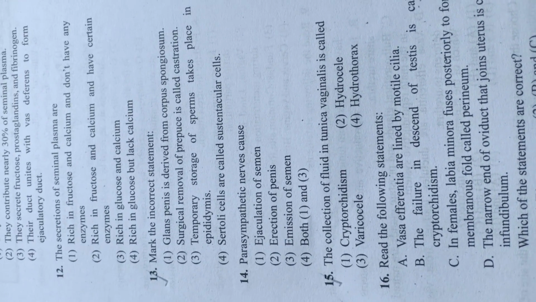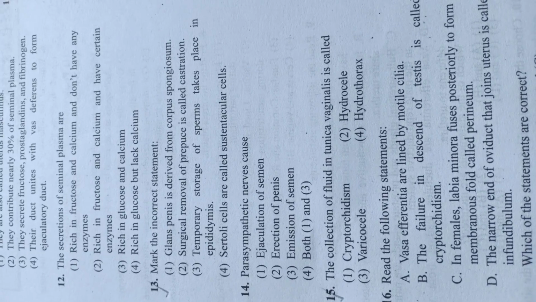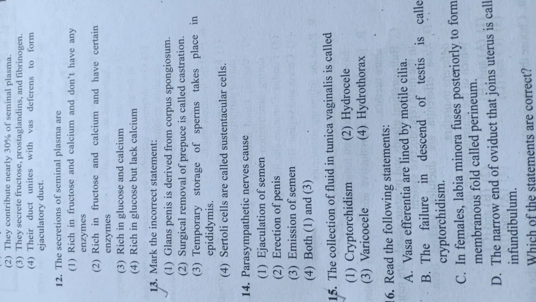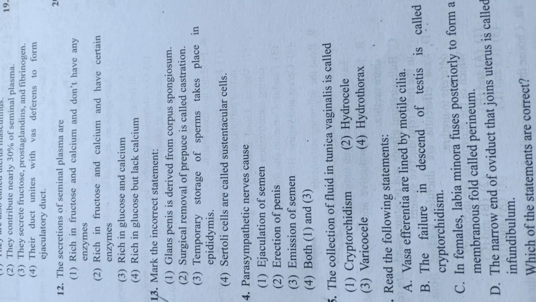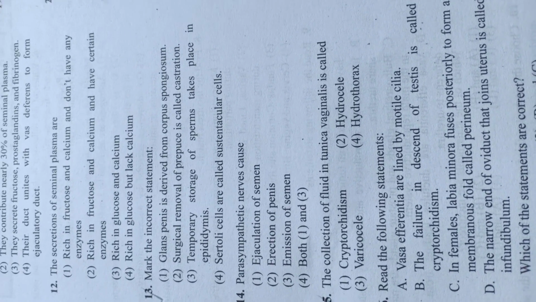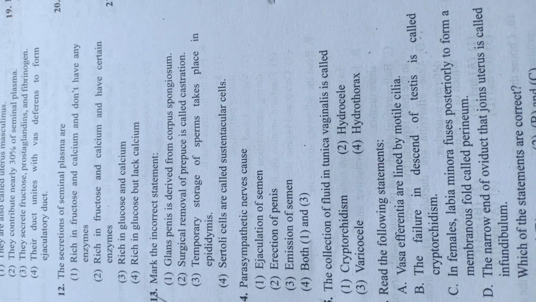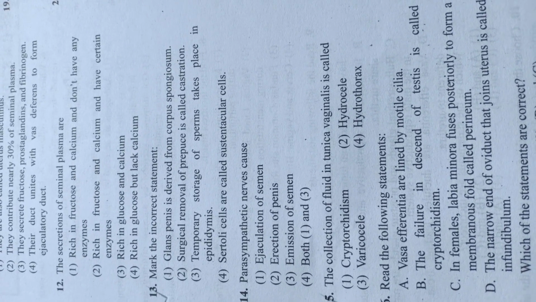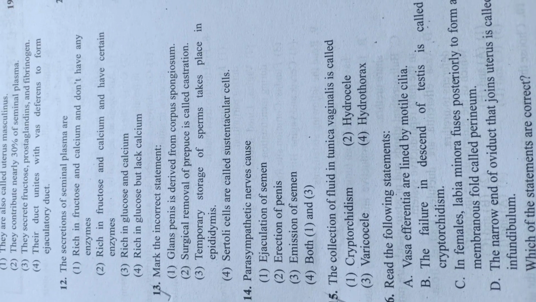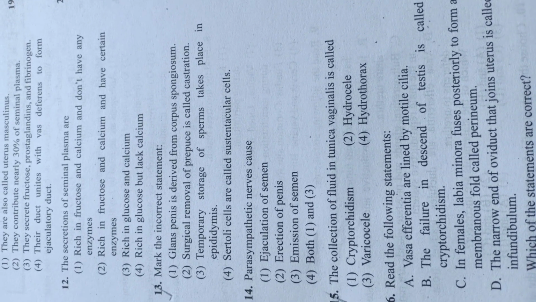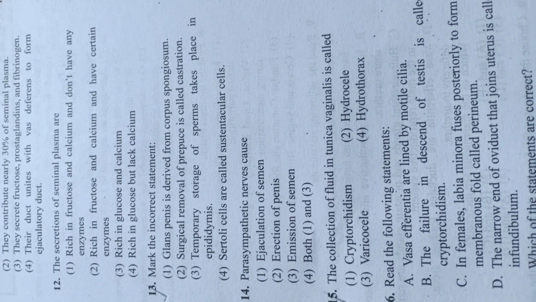Now the next question is question number 13. They asked, find out the incorrect statement. Glans penis is derived from the corpus spongiosum. That is the right option only. The urethra passes through the corpus spongiosum, which is present on the lower side. That's why it is a correct option.